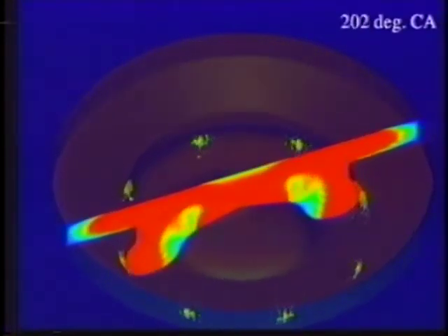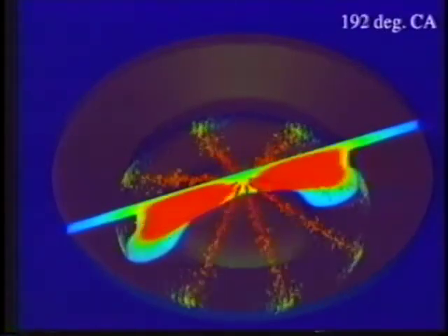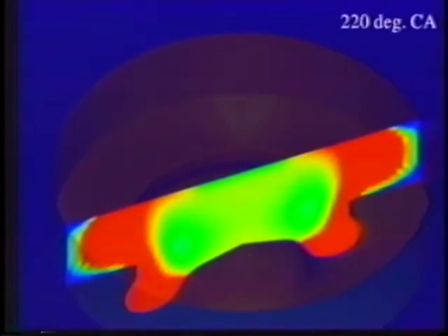Shown here is the spray propagation together with the temperature field in a high-speed direct injection engine. Other examples of FIRE applications are the injection, mixture formation, and combustion processes in diesel engines.